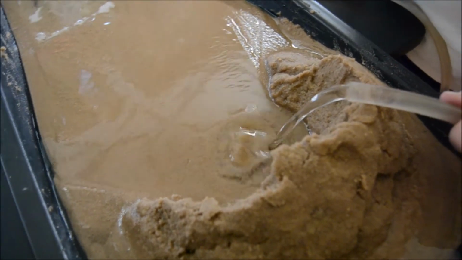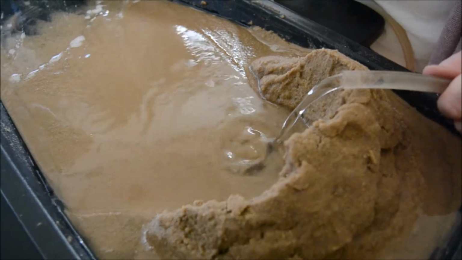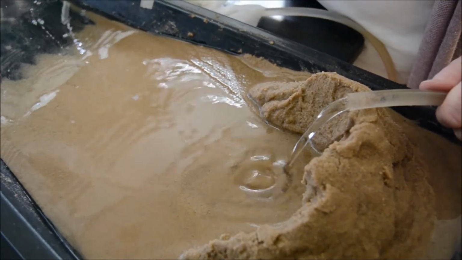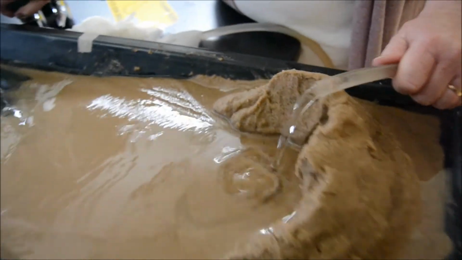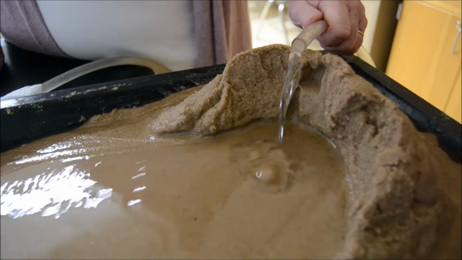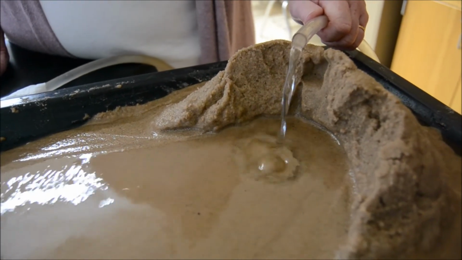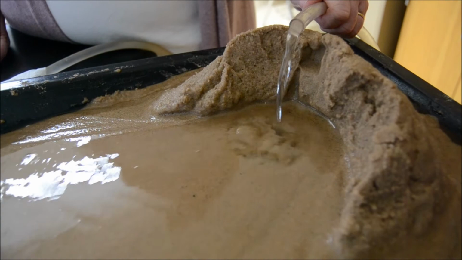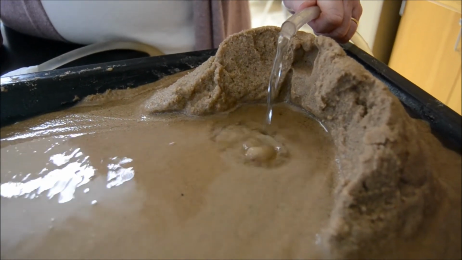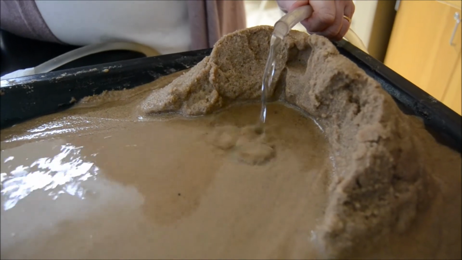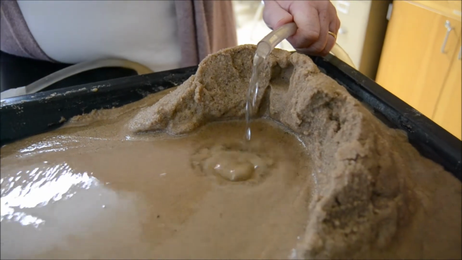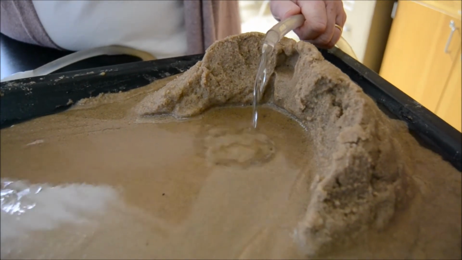Getting ready for June. Going to bring it down just a little more because of evaporation. Okay, into July, bringing it down more.